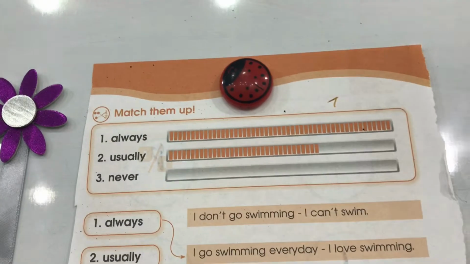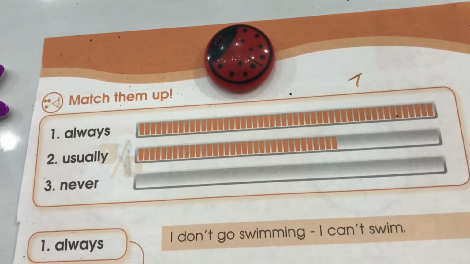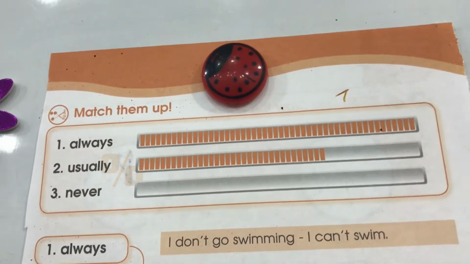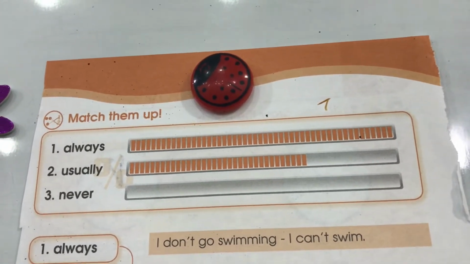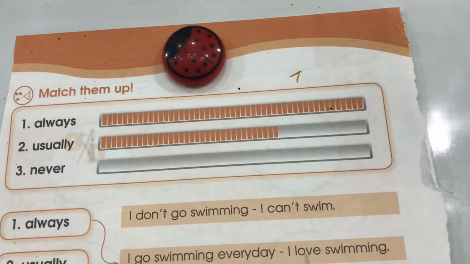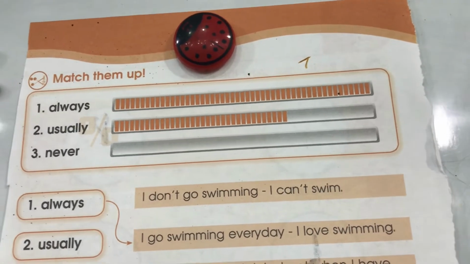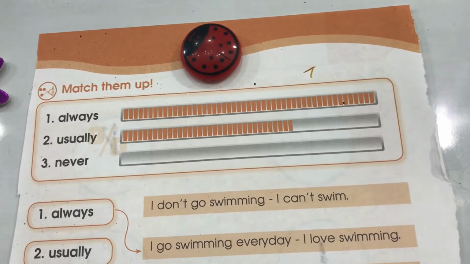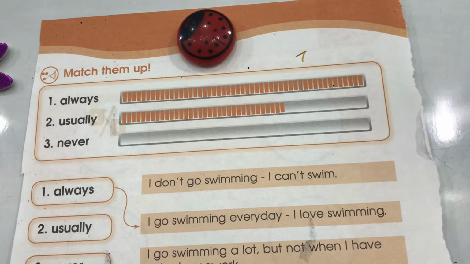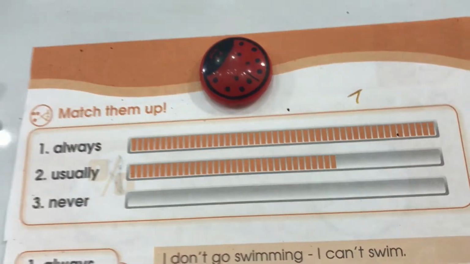Ali says, I always play tennis. So Ali plays tennis every day.